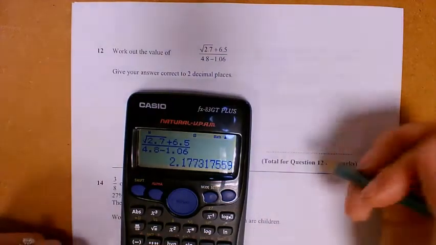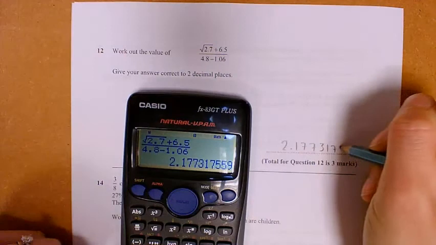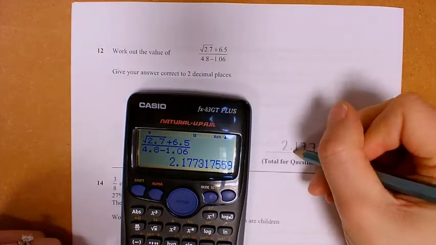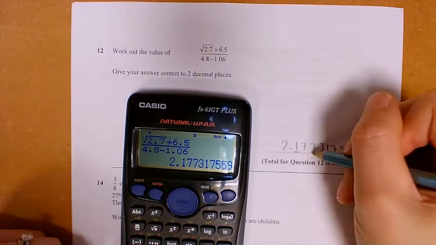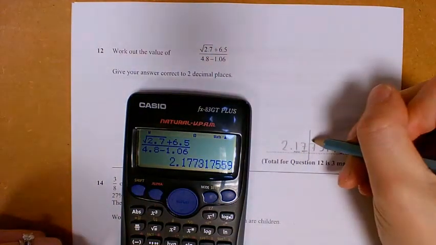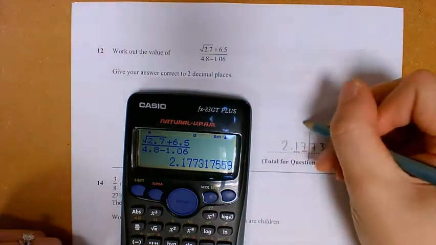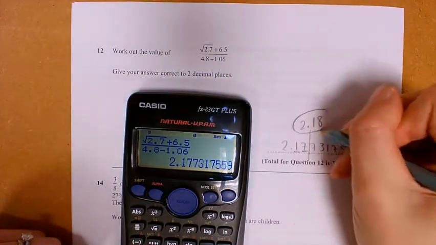So my answer is 2.177317559, but we were told to 2 decimal places. There's your first decimal place. There's your second decimal place. So we want the number to end there. Check the next number, which rounds up. So it's going to round this number up to an 8. So 2.18 is your final answer.